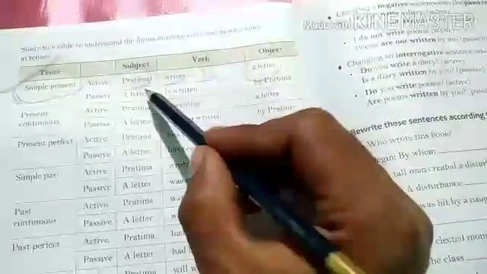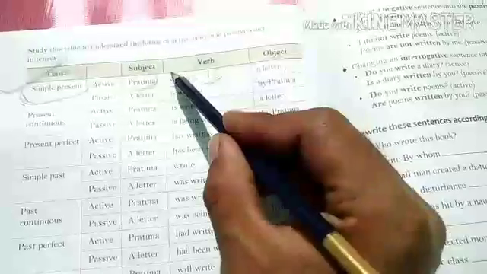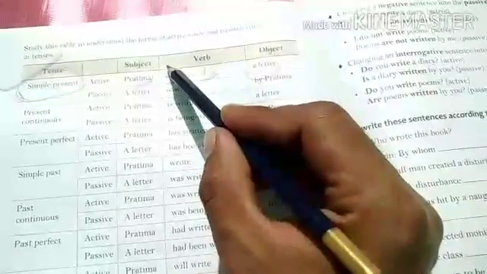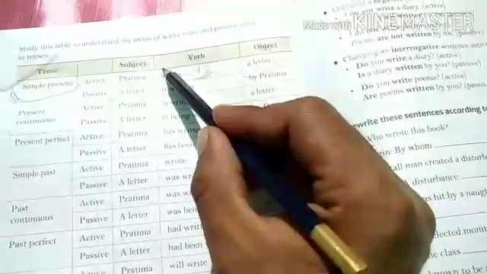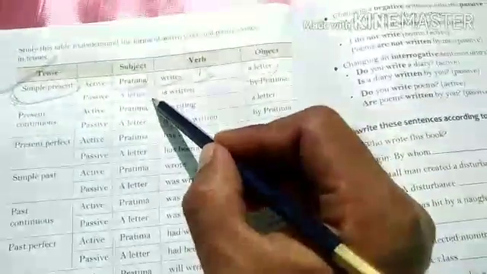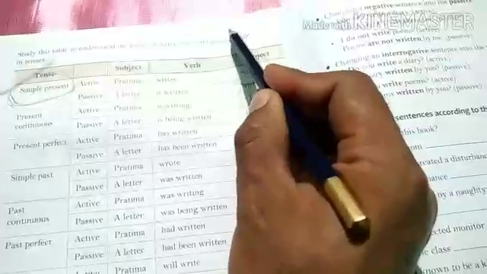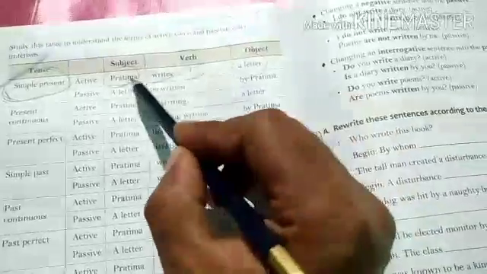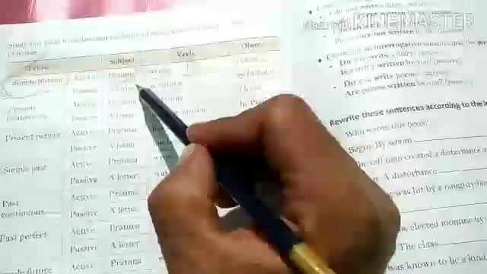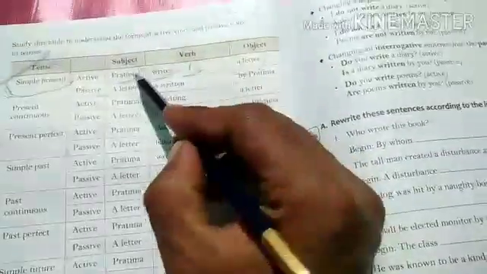Okay, now what we have to do when the sentences are in active voice and if the sentences are in simple present tense, when we change those sentences into passive voice, we use is, am or are in passive voice. Here now we have to, before changing this sentence into passive voice, we have to change the place of subject into object and object into subject.